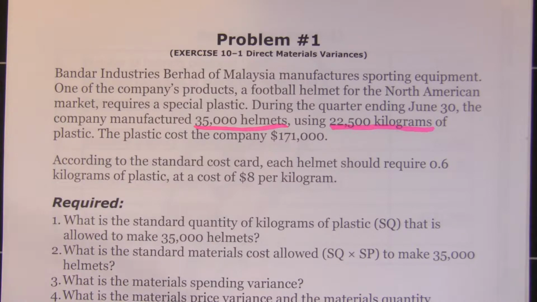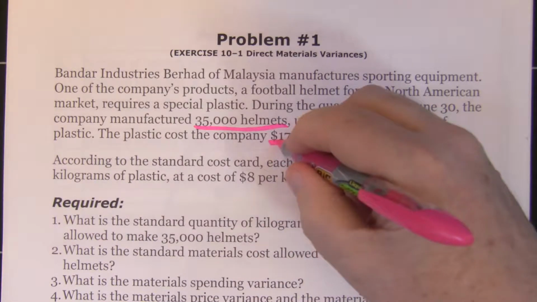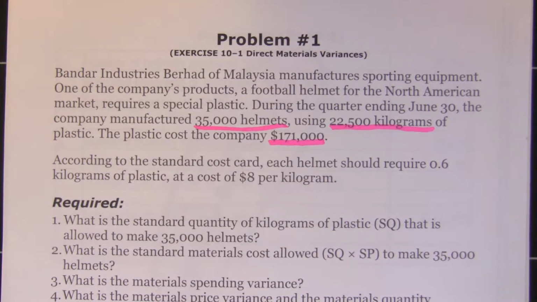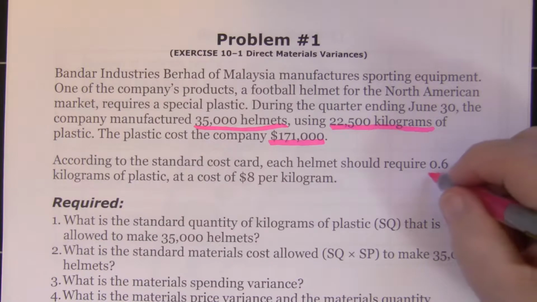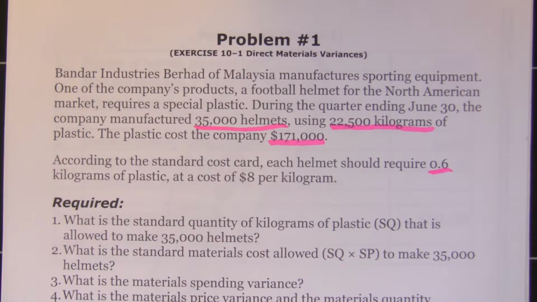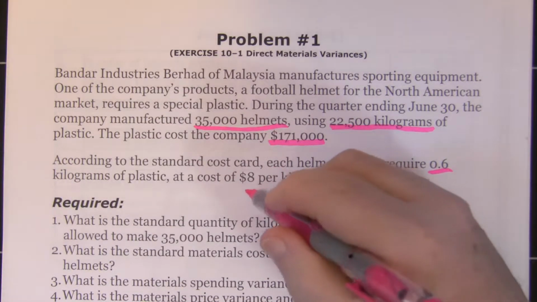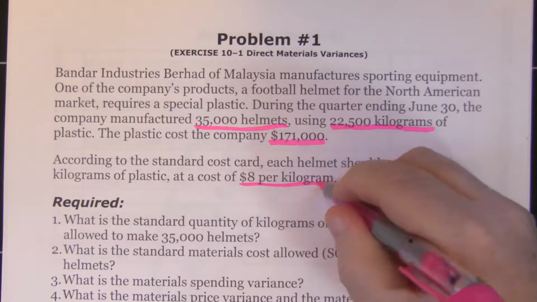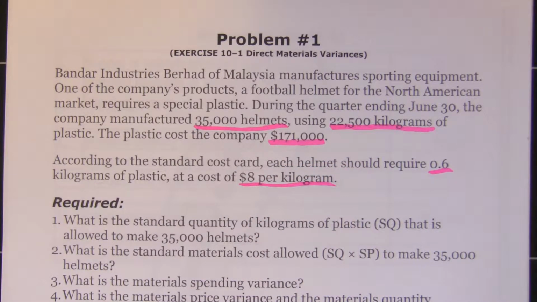And the plastic cost the company $171,000. According to the standard cost card, each helmet should require 0.6 of a kilogram at the cost of $8 per kilogram. So then it says, what is the standard quantity of kilograms of plastic that is allowed to make 3,500 helmets?